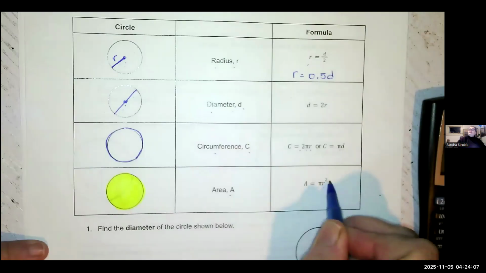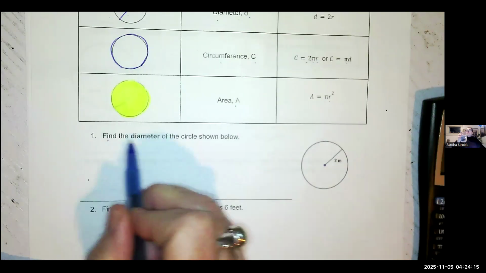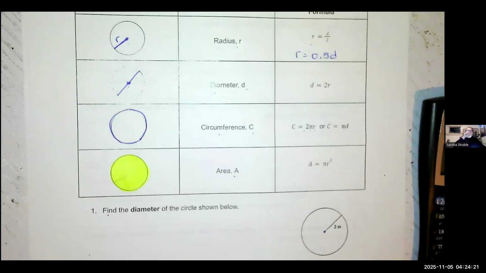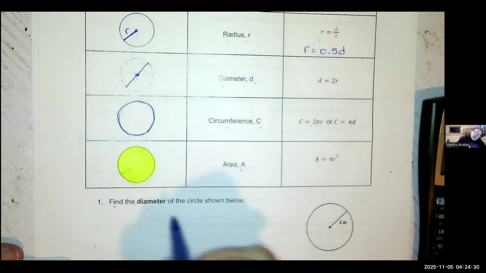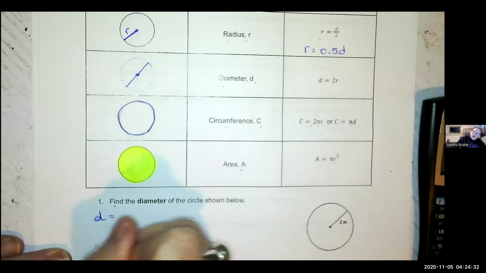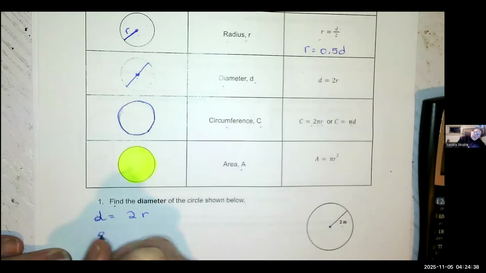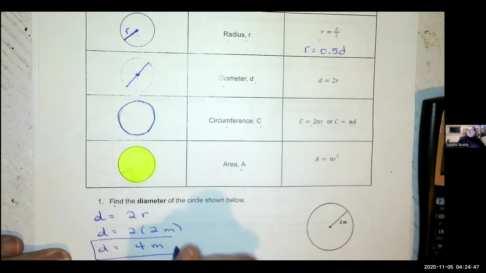Knowing each of these formulas, we're going to come down here and get started. The first one says find the diameter of the circle shown below, and it's given us our radius. So look at the formula for the diameter, and we're going to use that to find it. The diameter is 2 times the radius. The radius is 2 meters. So 2 times 2 meters. The diameter is 4 meters. The diameter is going to have the same unit as the radius does.